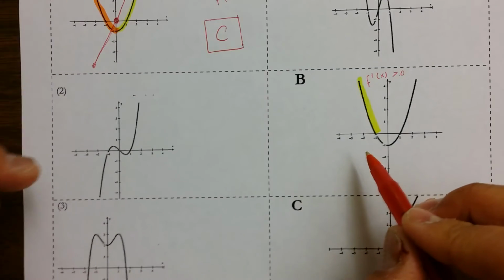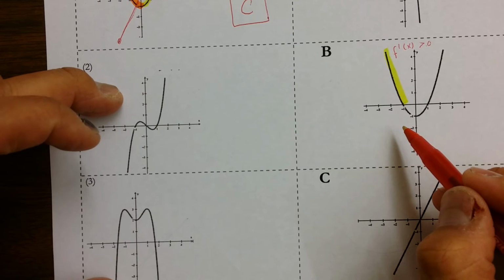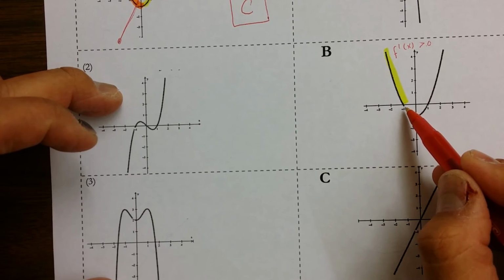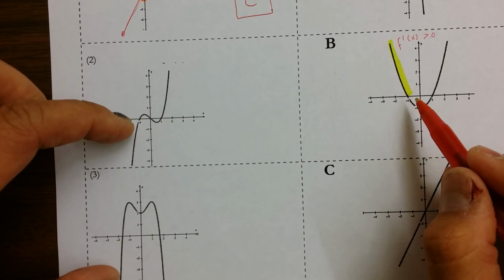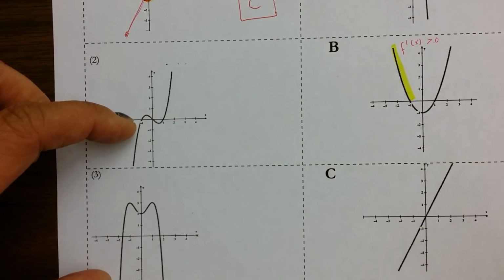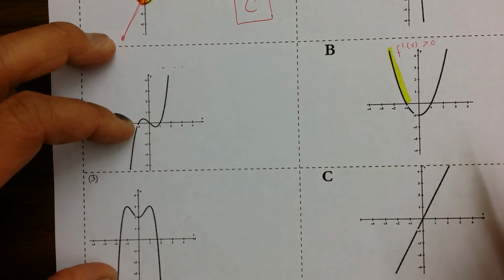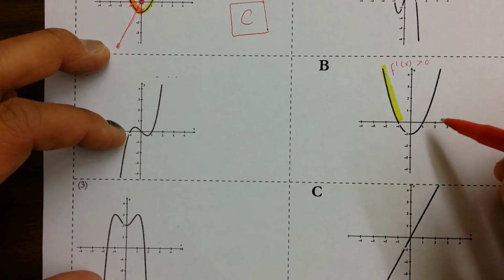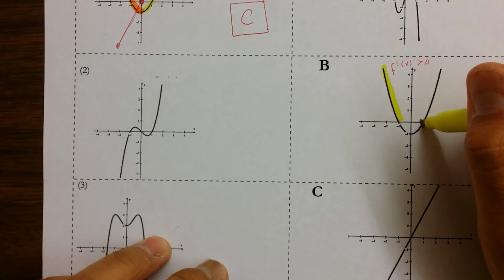So if you look at the last two functions, can you tell me which two functions are increasing on the domain of -infinity to -1? If you look carefully, they are both increasing, right? Well, that kind of helped a little bit, but not really. Okay, well, let's take a look at where else it's increasing.